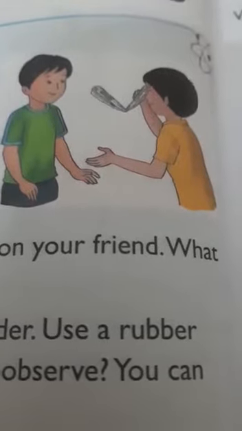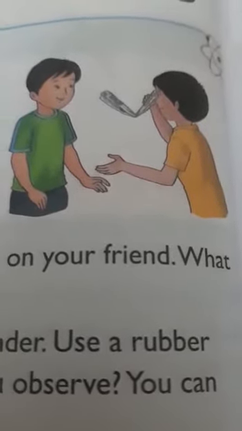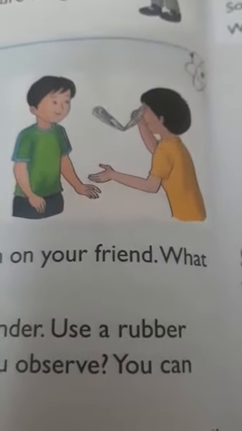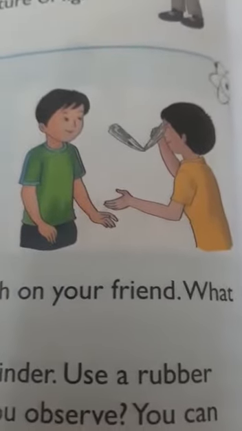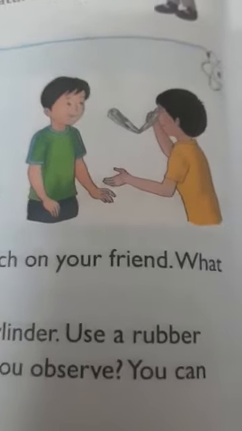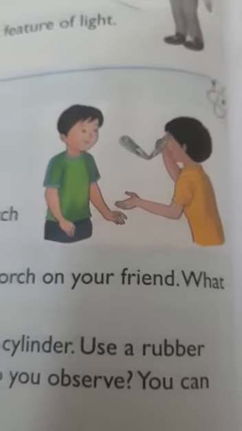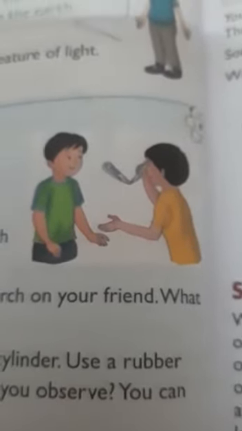To prove that light travels in a straight line, we need a torch light and a newspaper. Okay. So make your room dark by drawing the curtains. Switch off the lights also. Make the room completely dark and take the help of your friend. Stand opposite to your friend at a distance. Shine the torch on your friend.